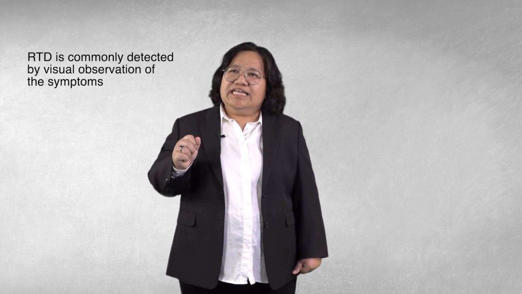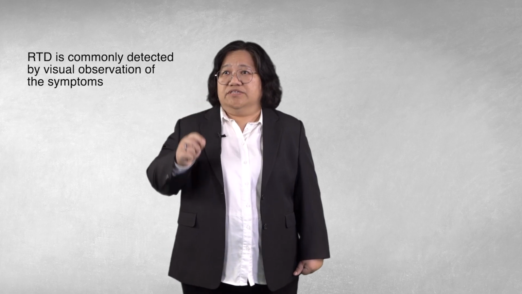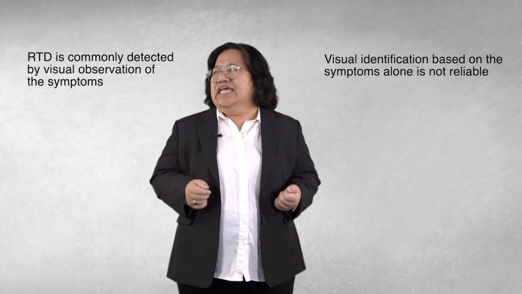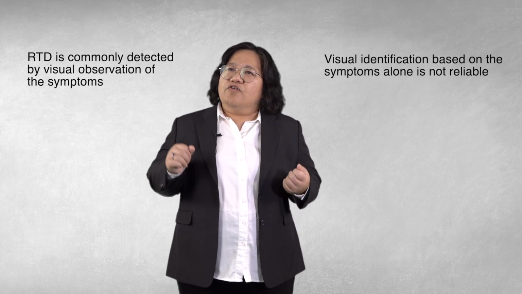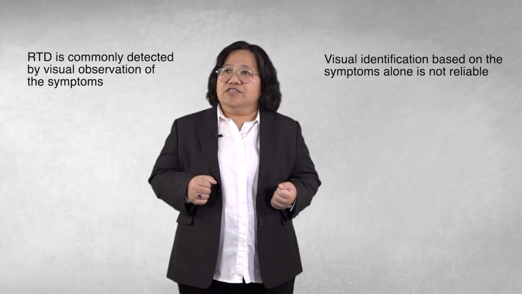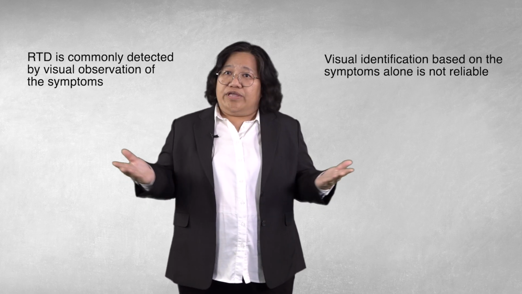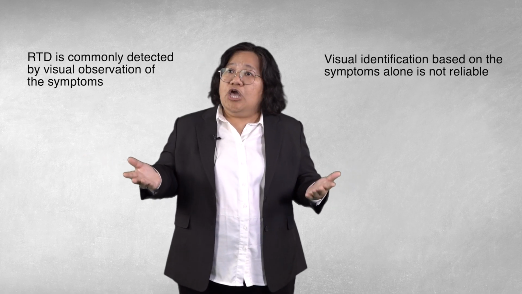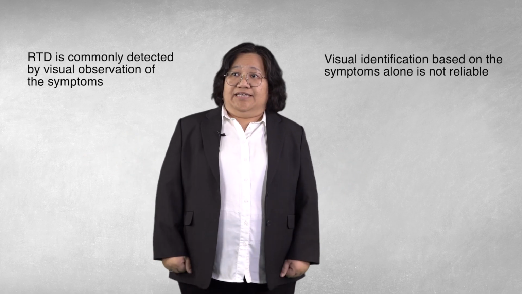One of the major problems with RTD is in diagnosing the disease, or detecting the disease in the field. RTD is commonly detected by visual observation of the symptoms. However, visual identification based on the symptoms alone is not reliable and is often confused with other diseases with very similar symptoms, or even with non-pathogenic disorders, for example, soil toxicity or nutrient deficiency.